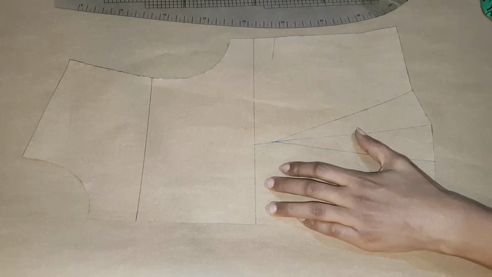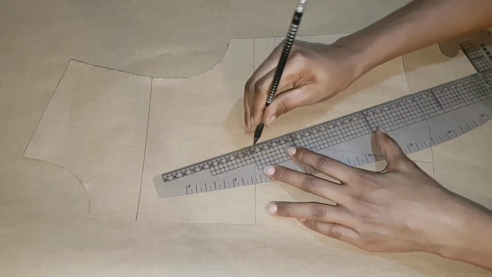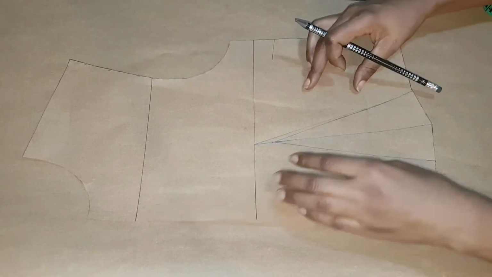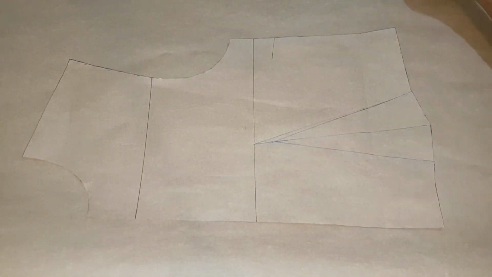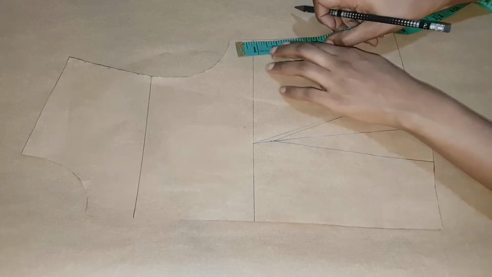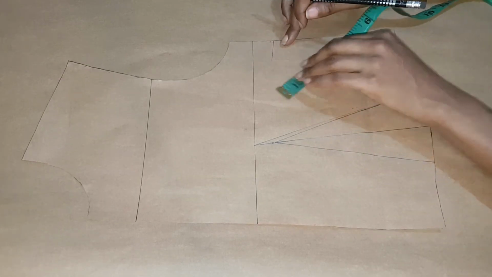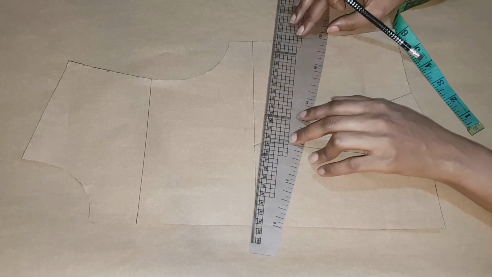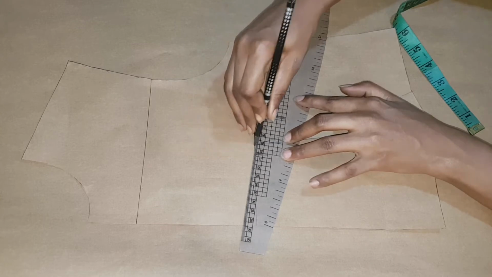Place 1/2 of that measurement on your bust line, and we're going to extend that line towards the waist. Then connect one leg of your dart to that apex point. At the underarm, we're going to go down by 2 inches to create the line for our dart. Now I'm going to connect that 2 inches to the apex point also.